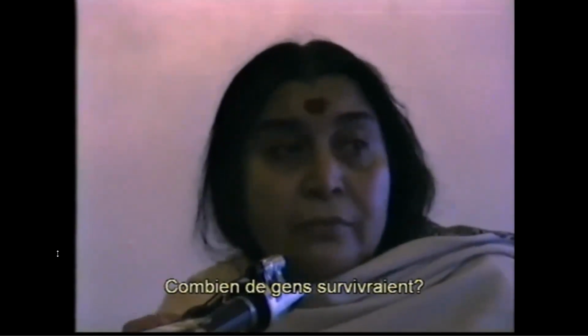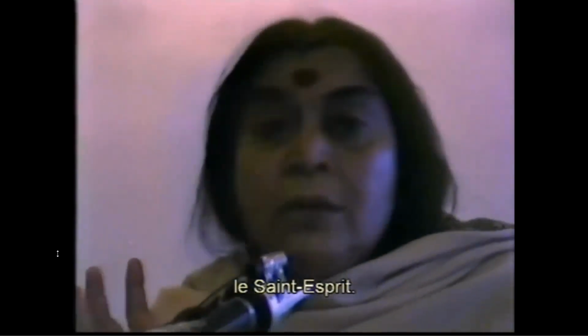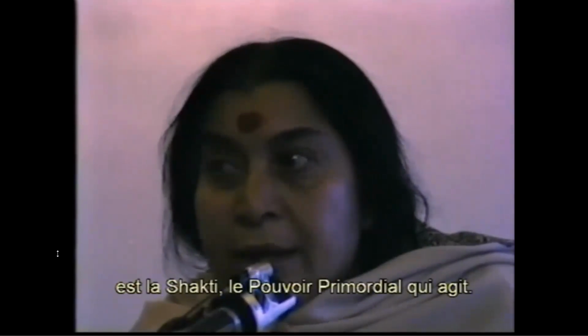Now this simple method is the method of the all-pervading divine power, the Holy Ghost. This all-pervading divine power is the Shakti, the primordial power that works it out. Do we realize how this Shakti works otherwise? Are we ever watching a flower becoming a fruit? Who does that? Not one flower, but you must have seen millions and billions of flowers turning into fruits. And who does that? We never think. We take it for granted.